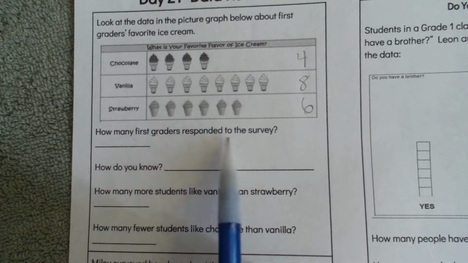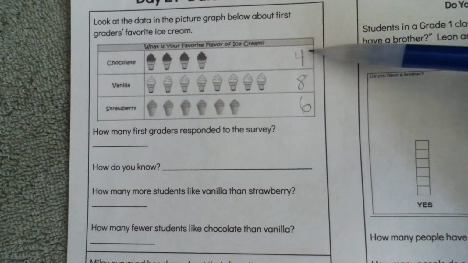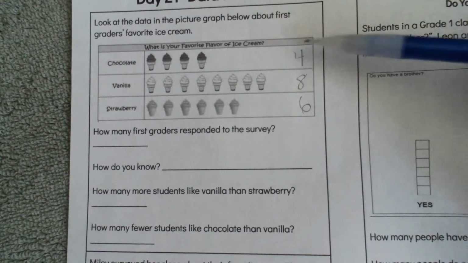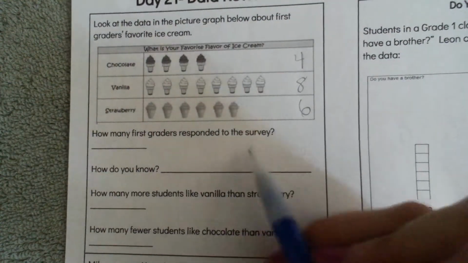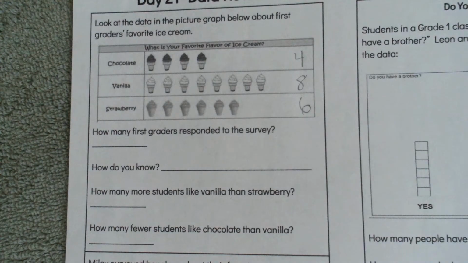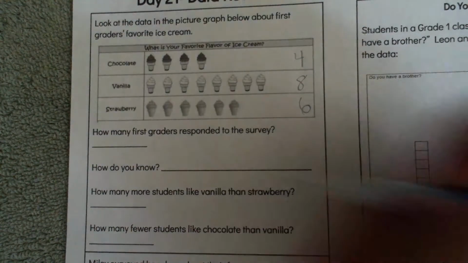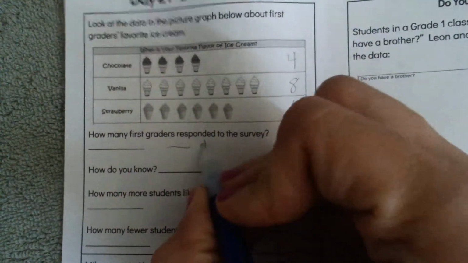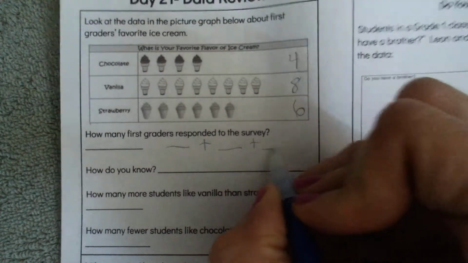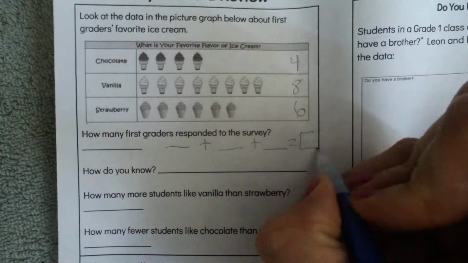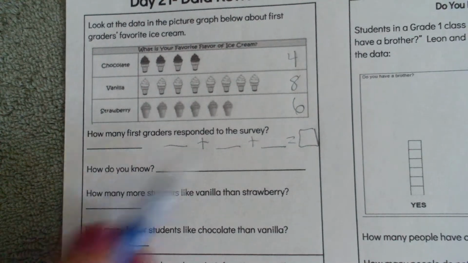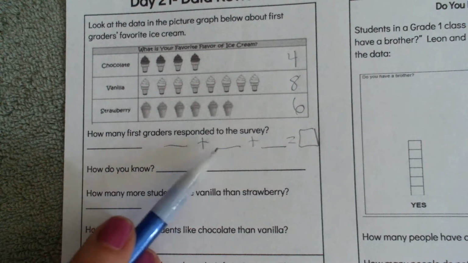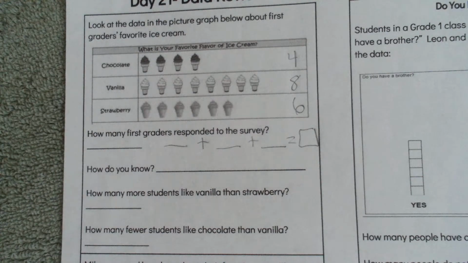So it says, how many first graders responded to this survey? So you're going to add all 3 of these numbers up. So you're going to add the 3 addends. And somewhere over here or on a notebook piece of paper, you can write your equation. So you're going to have this number plus this number plus this number equals, I don't know. So you're going to put each one of these numbers in that line. How do you know? You can just, if you want to, point up to the equation, or you can write the equation again on the line.